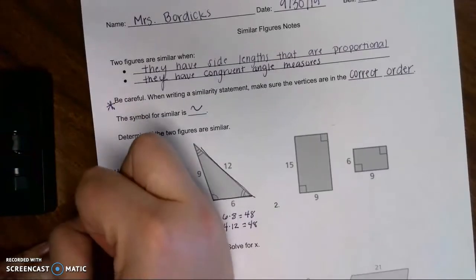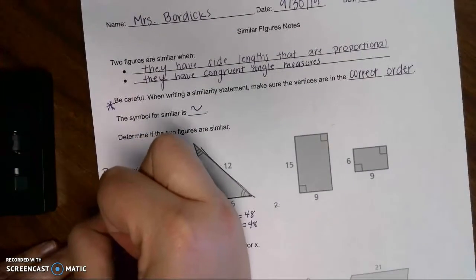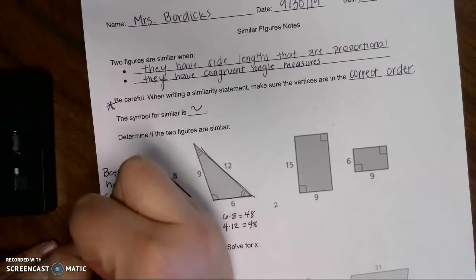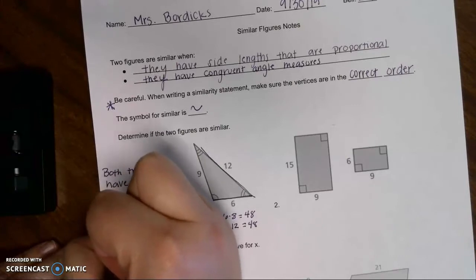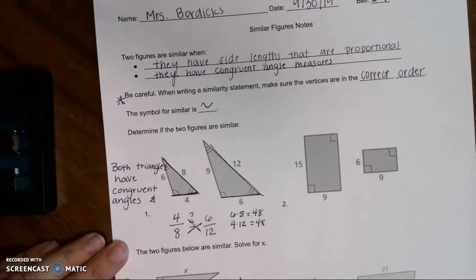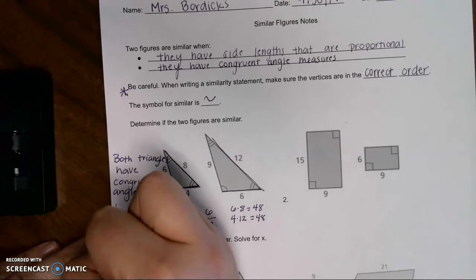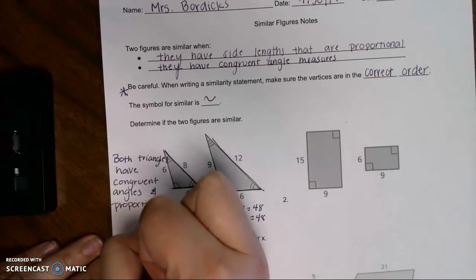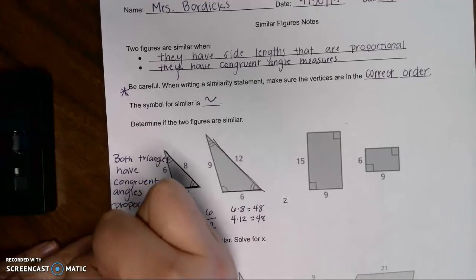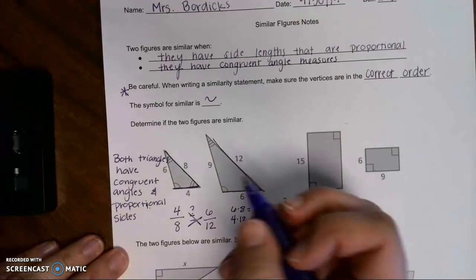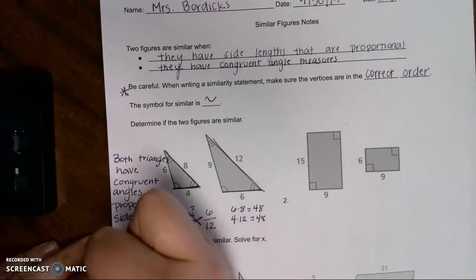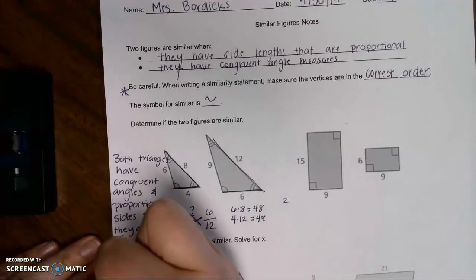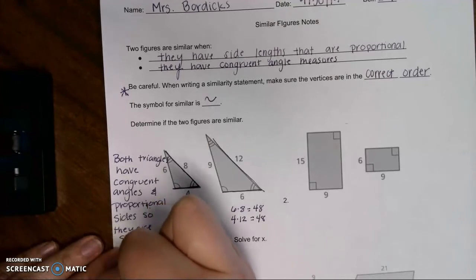Both triangles have congruent angles and proportional side lengths, so they are similar.